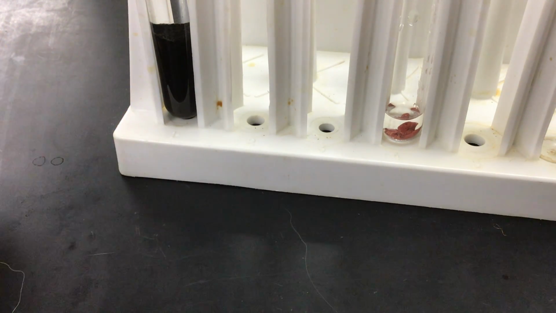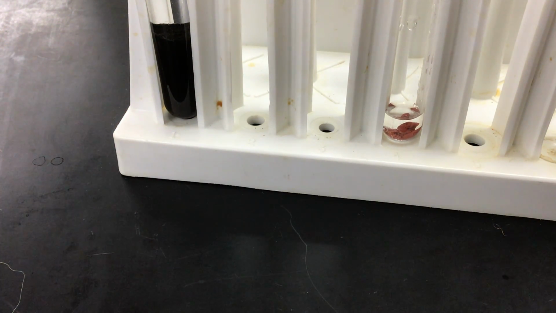So you can start to see bubbles forming here, so a reaction is starting to take place. The copper is starting to react with the nitric acid. And if this is indeed copper, the solution should start to turn blue in appearance, just like it did in step 1.